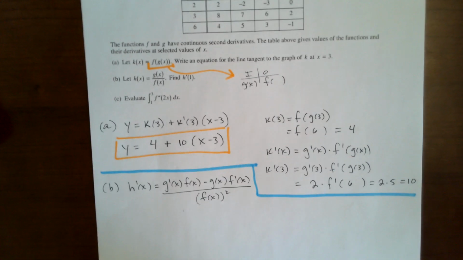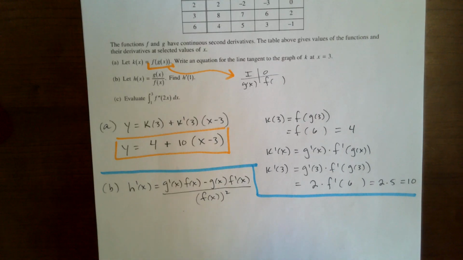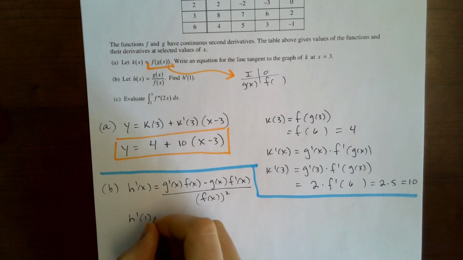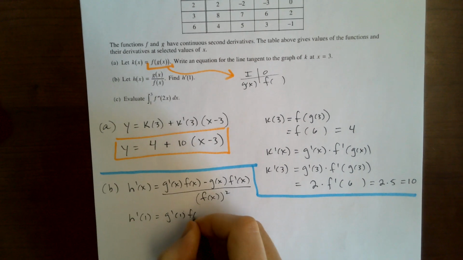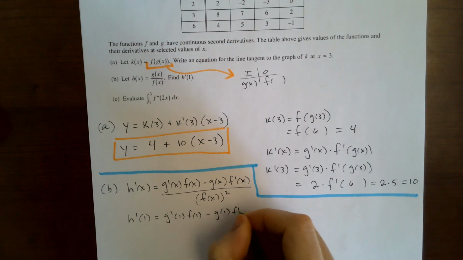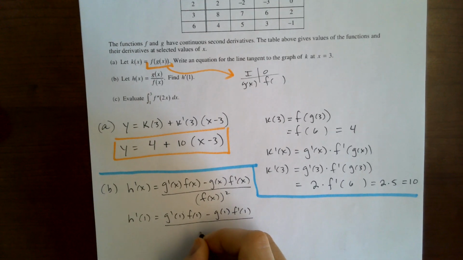Okay, it looks a little blurry. All right, so now I gotta plug 1 in. So h prime of 1 is g prime of 1 times f of 1 minus g of 1 times f prime of 1.